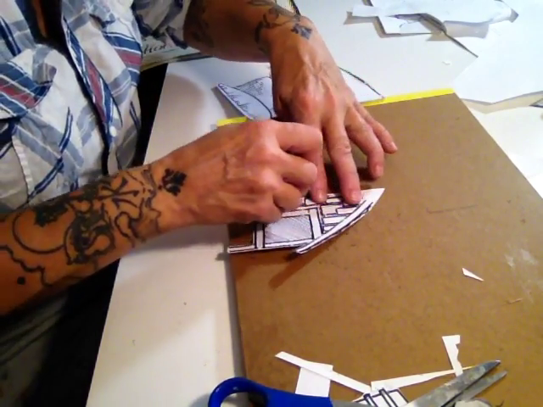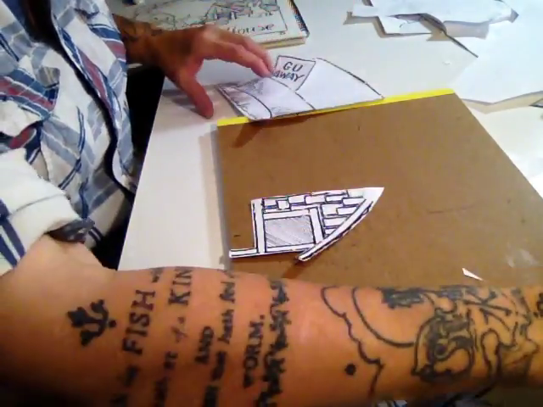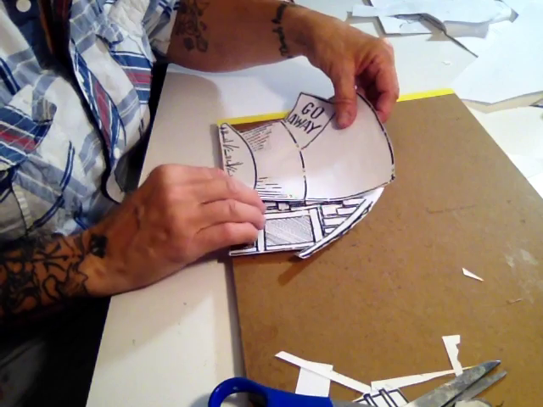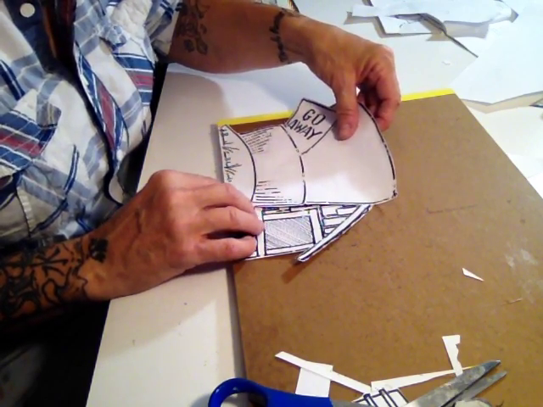And let's glue them together. Yeah, I definitely should have made this end bigger. That's okay. You can always do it again.